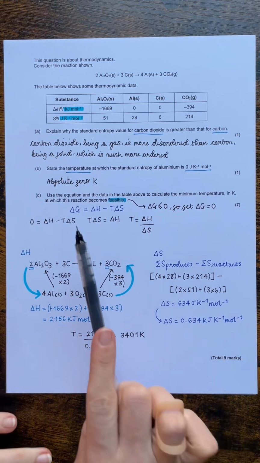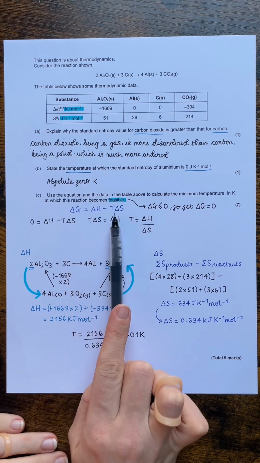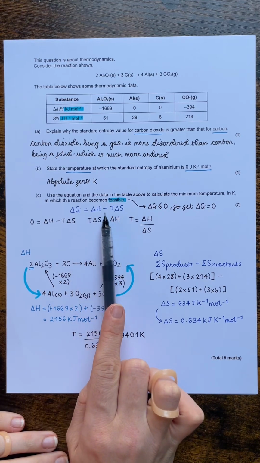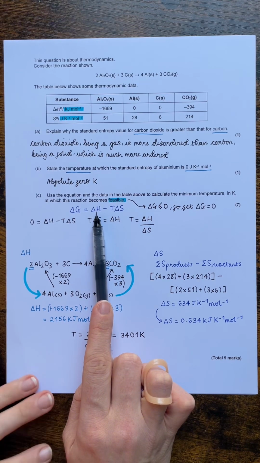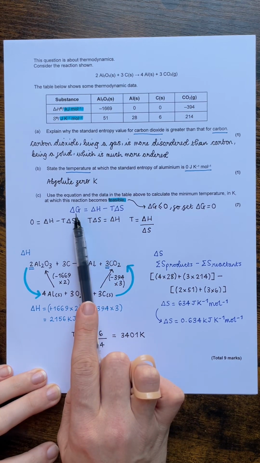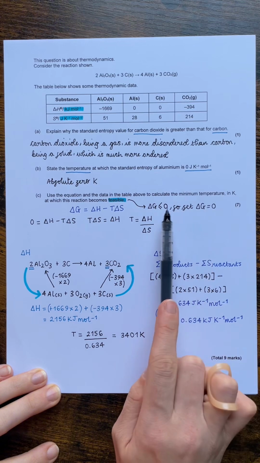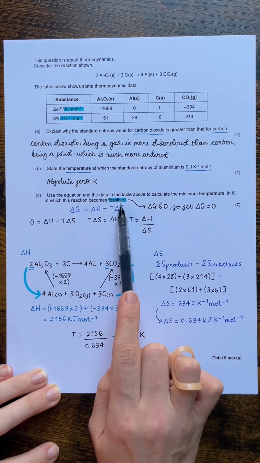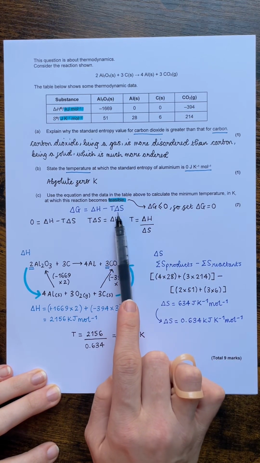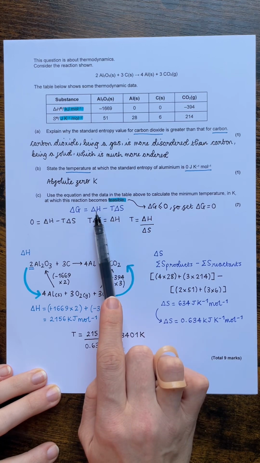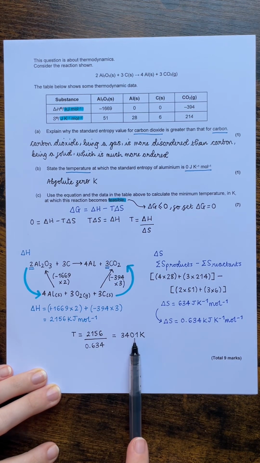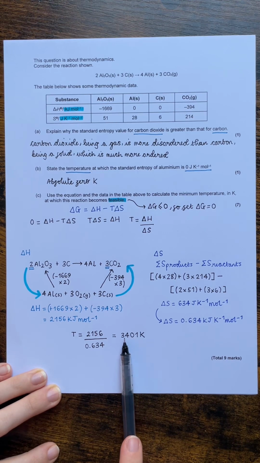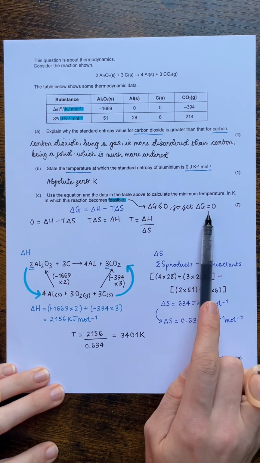So when we then think about our Gibbs free energy equation, delta G equals delta H minus T delta S. Delta H is quite large and positive, so in order to get delta G to be 0 or a negative value, we're going to need the T delta S to be very big, because we're going to have it bigger than 2156, which is why this temperature is quite high, and that's the minimum temperature to get delta G to be 0.